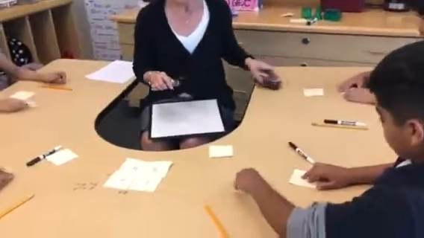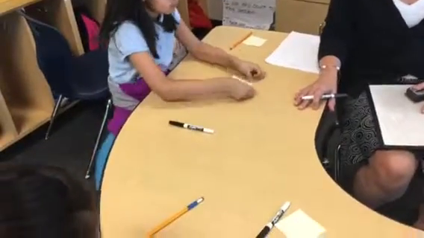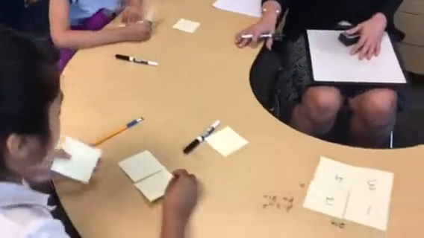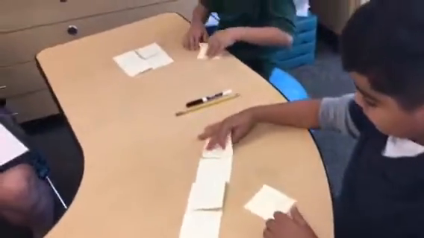Give me some space. Take your Post-it notes and make a rectangle using your 12. Be creative, whatever you want, but it has to be a rectangle. It doesn't have to all look the same. There are actually 3 or 4 different ways we can make this rectangle.